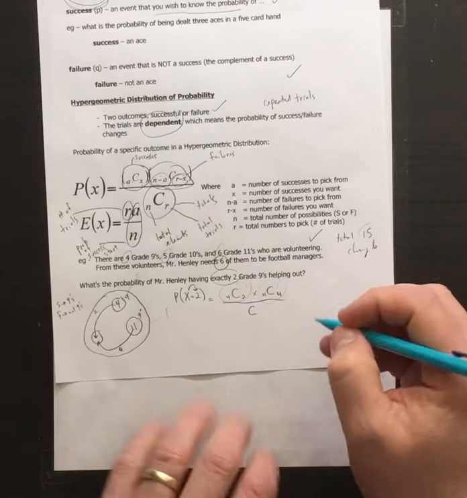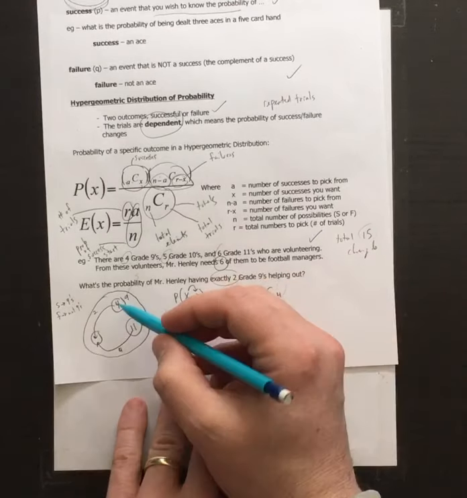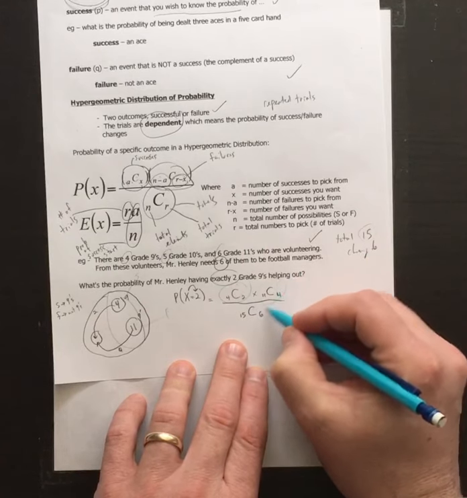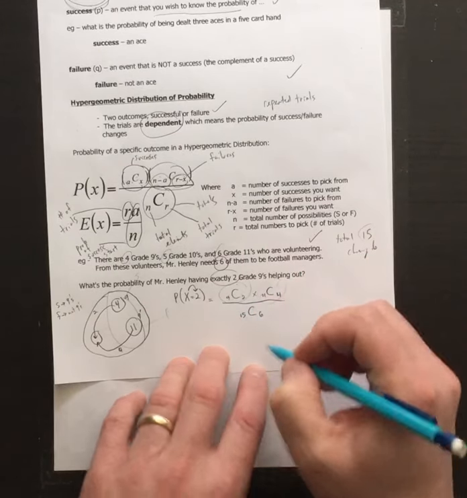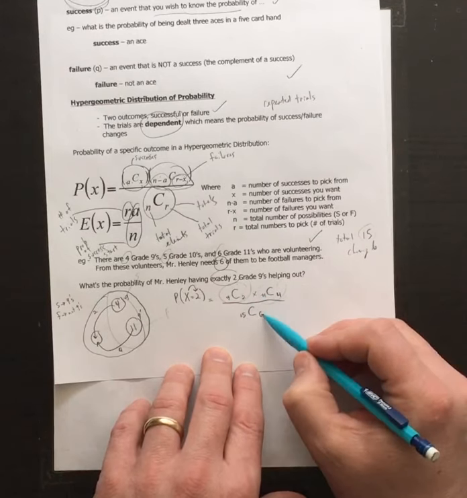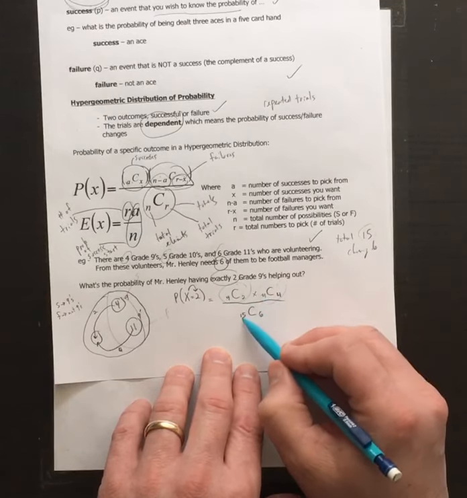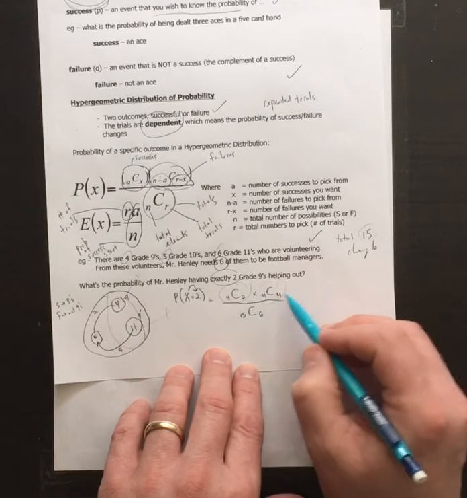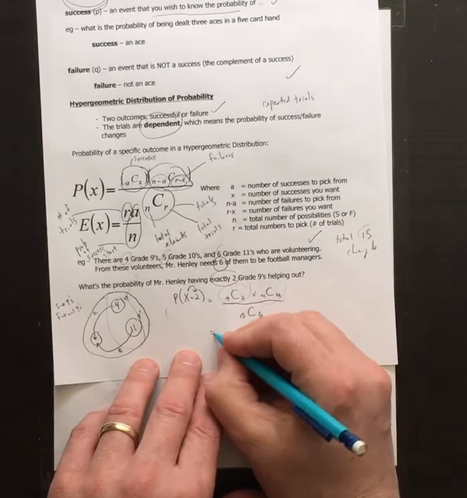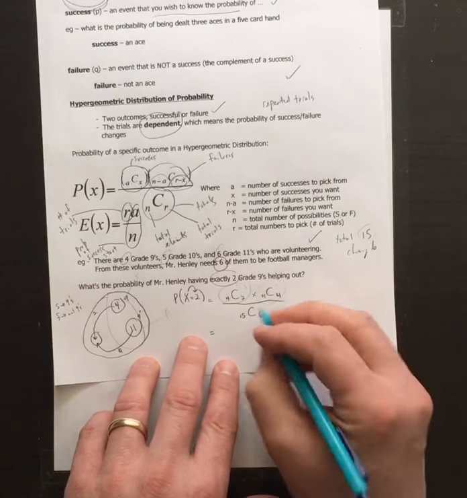Finally, of course, I have my totals. What am I really doing? Well, I have a total of 15, and I'm choosing 4 plus 2, 6. These numbers and these numbers always add up. 4 plus 11 gives you 15, and 2 plus 4 gives you 6, because this is my pool, pool, and this is choices, choices, choices, or samples, samples, samples. Then I just do my simple bit of arithmetic, and at least the math here is not too bad.